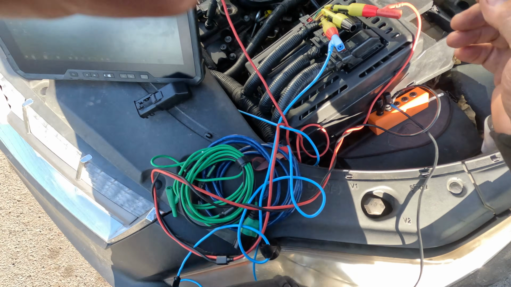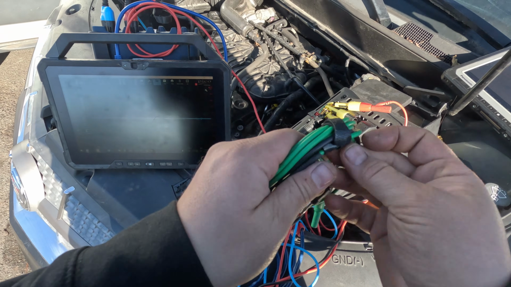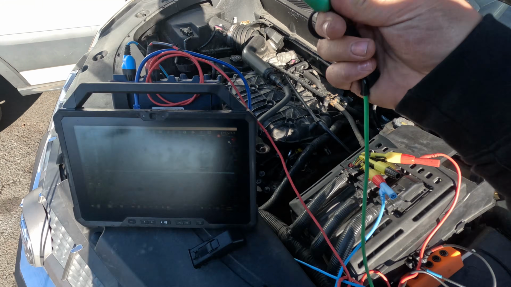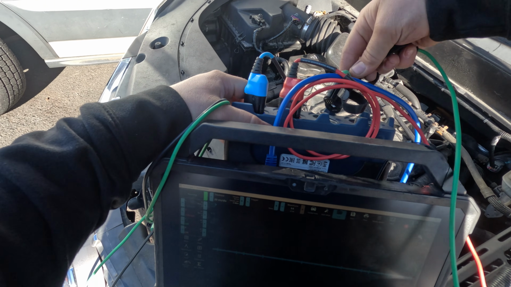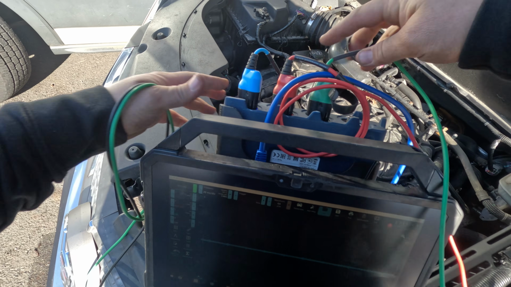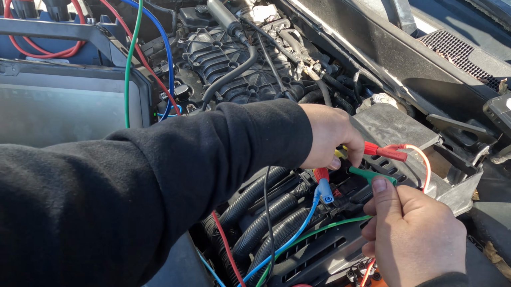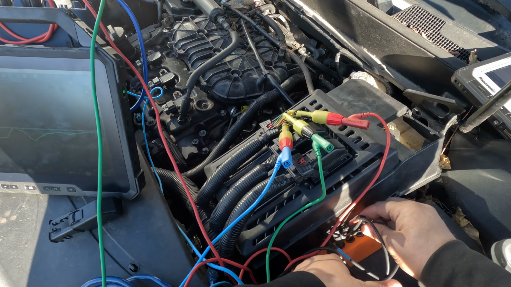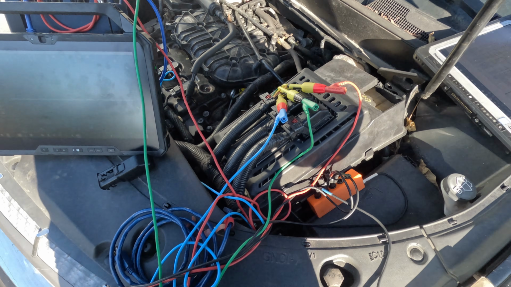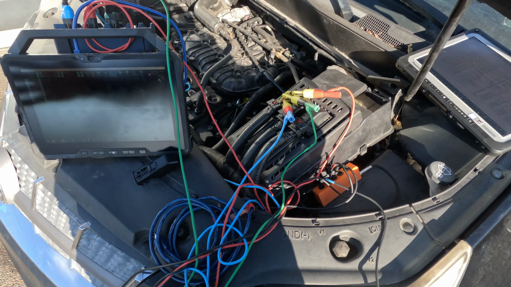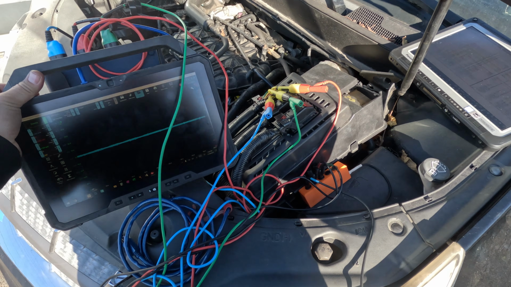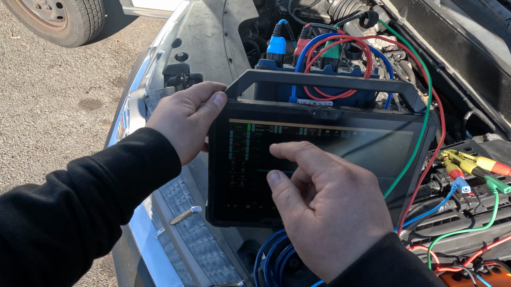Bank 1 intake, and this will be bank 2 intake. Okay, now put that right there. Now, let me just set this up.